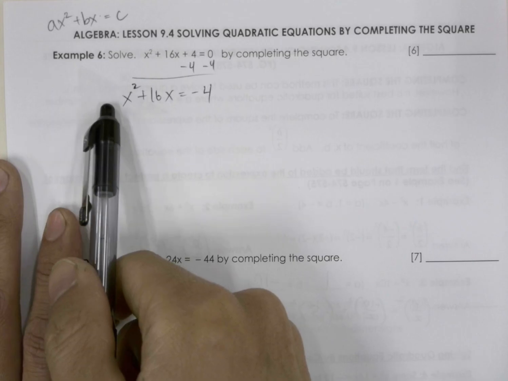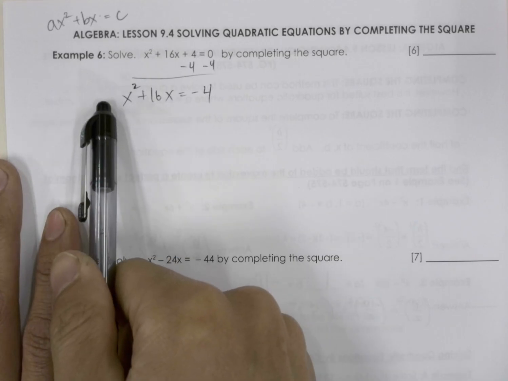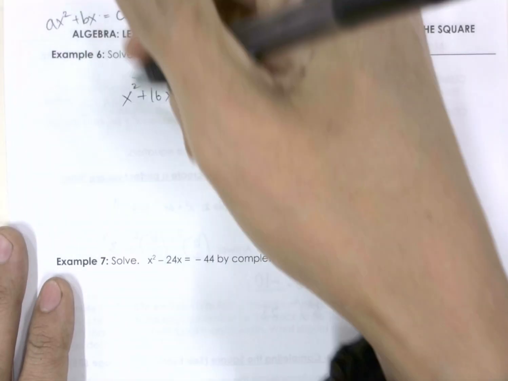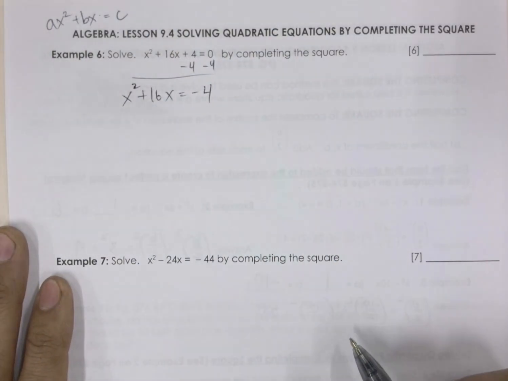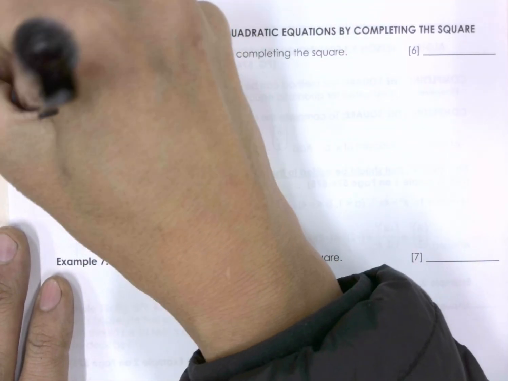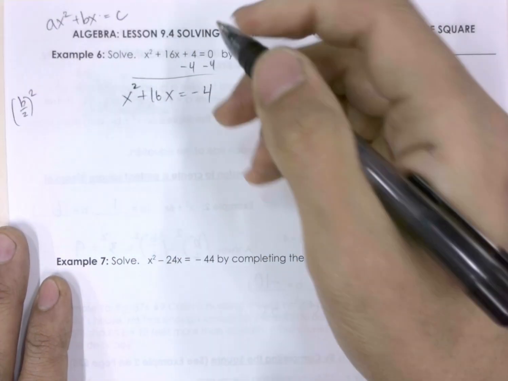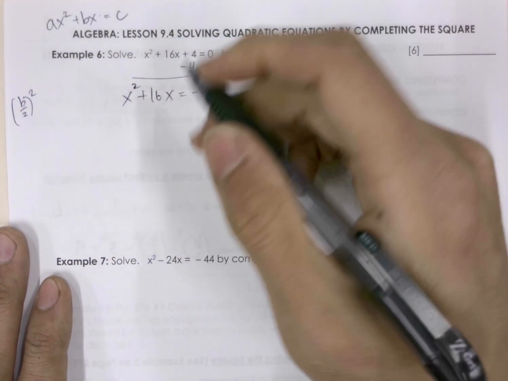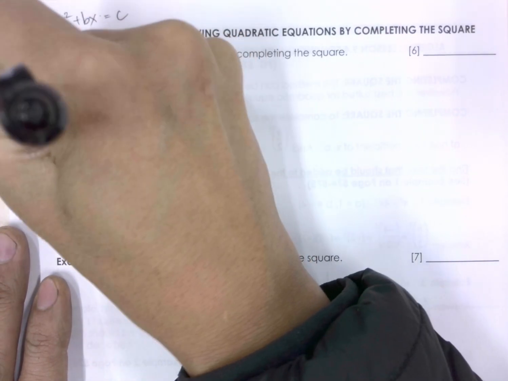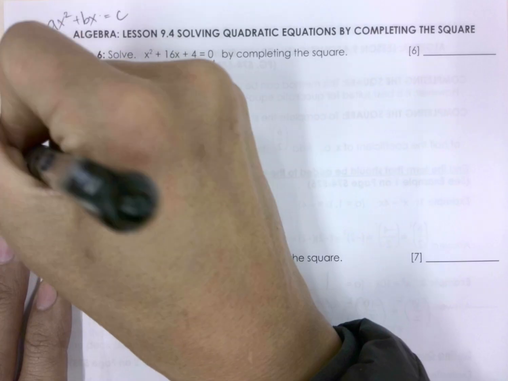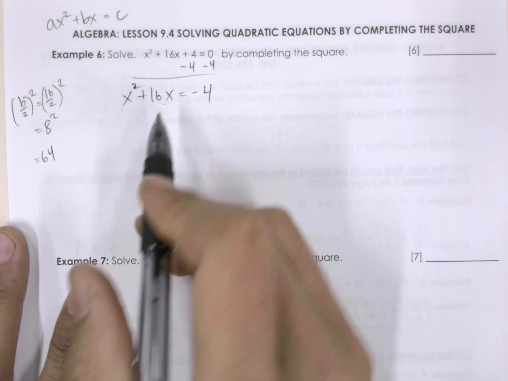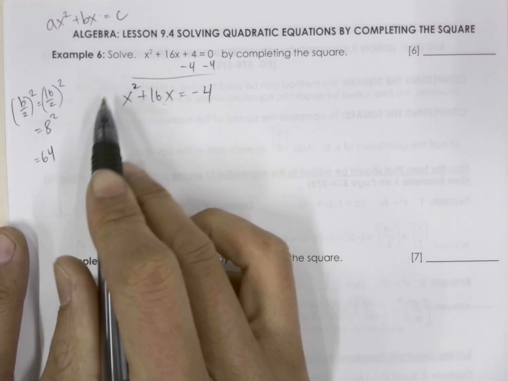All right. So our a is 1 and our b is even, right? So perfect candidate. Let's see what we need to add to both sides of the equal sign to complete the perfect square trinomial. It would be b over 2 squared. And so our b is 16, right? So it's going to equal 16 divided by 2 squared. That's going to be 8 squared. So it's going to be 64 is what we need to add to both sides of the equal sign to make the left side a perfect square trinomial.